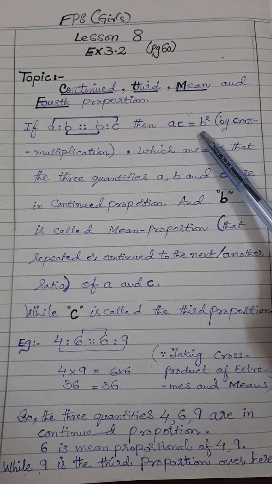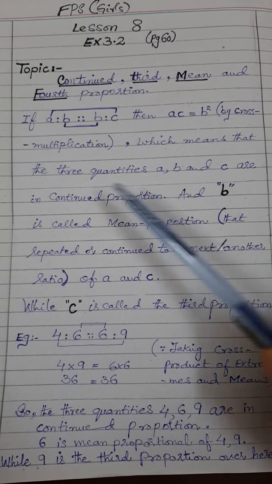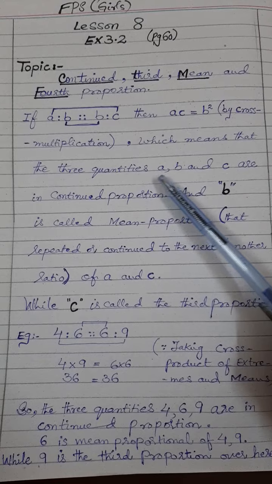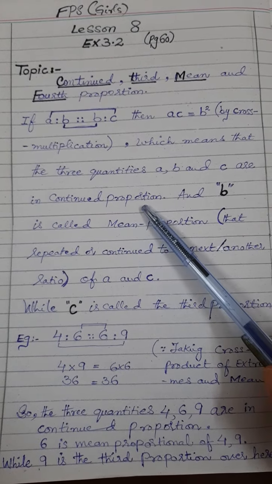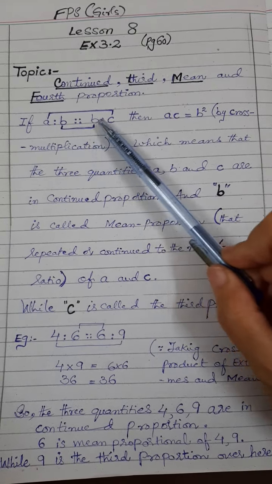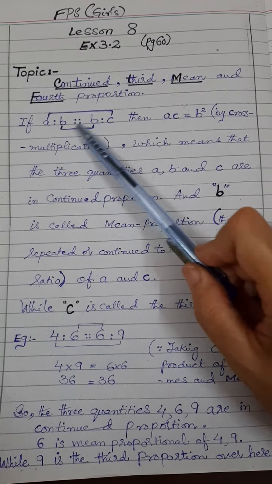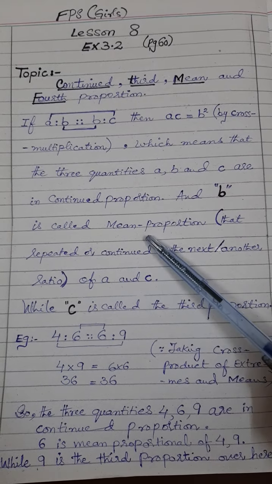Now this relation is found by cross multiplication, and it means that the three quantities A, B and C are in continued proportion. You see that B is in the continued form, and B is called the mean proportion.